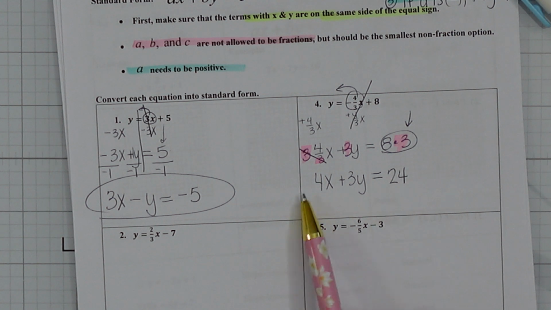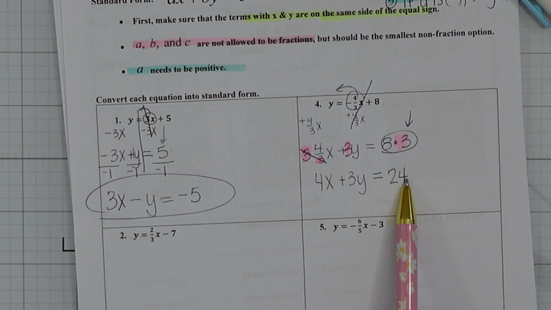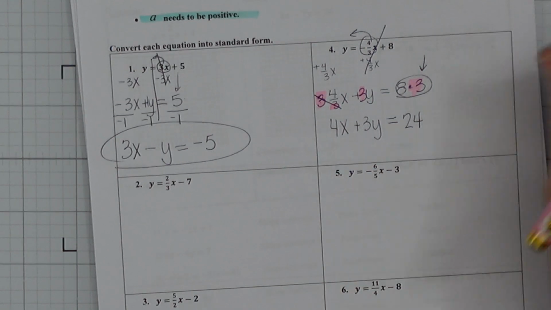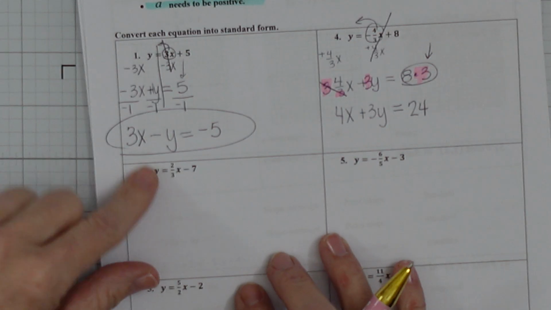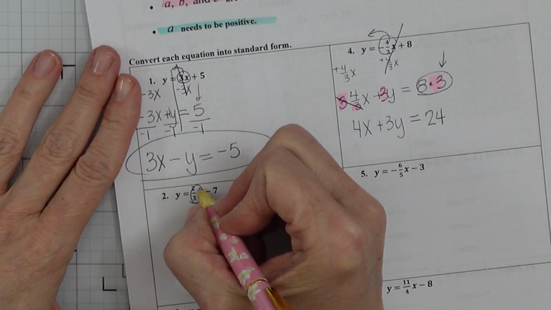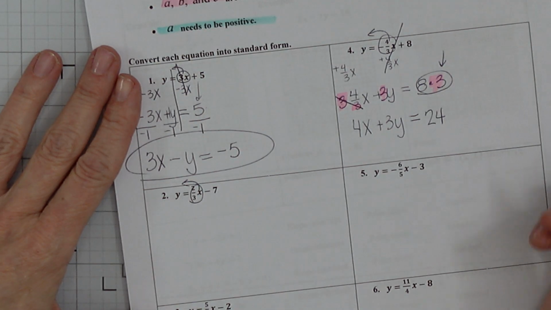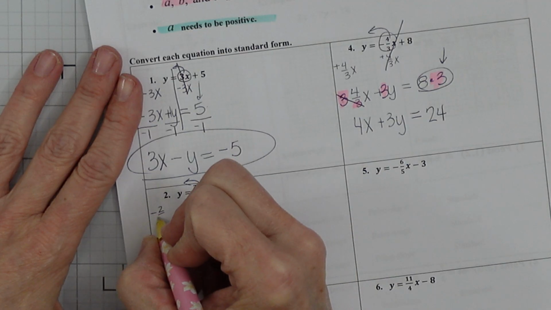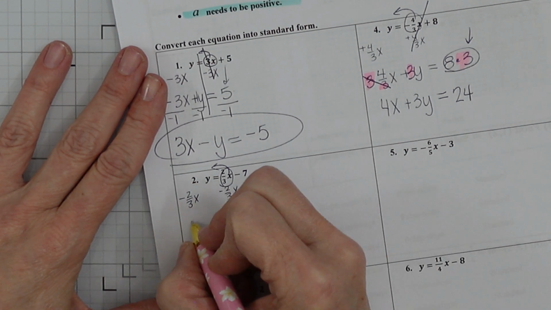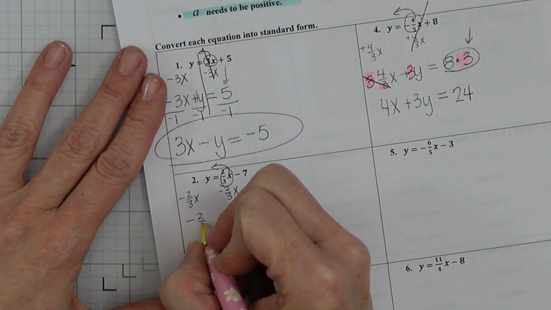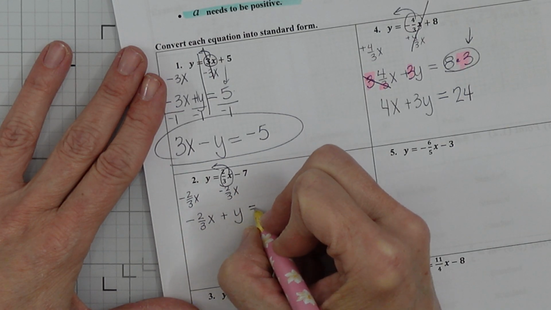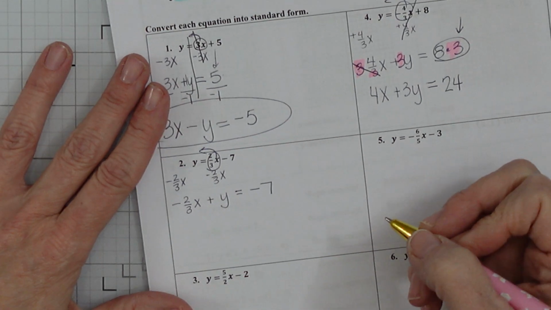A, B, and C are all non-fractions, and A is positive. So, good deal. Let's move on to this one. I'm going to move this over there, so I'm going to subtract it. 2/3 x, 2/3 x. So let's write down what we see. Negative 2/3 x plus y is equal to negative 7.